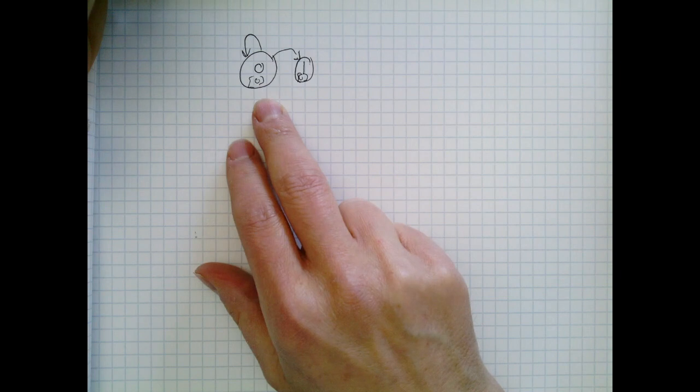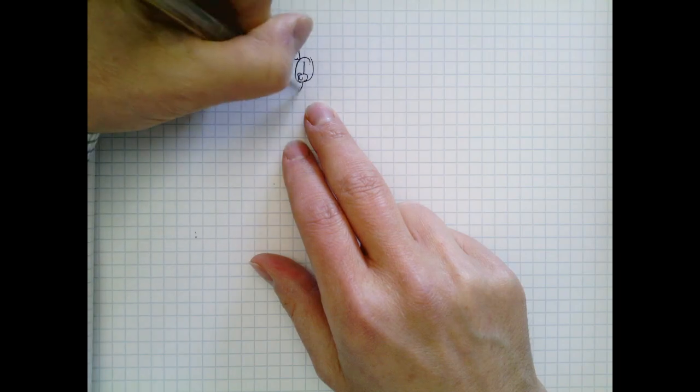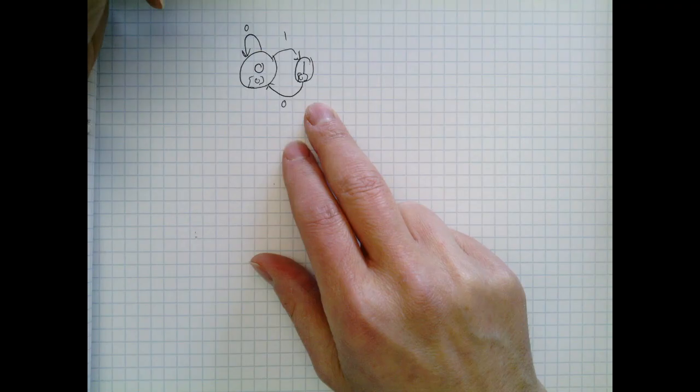Now let's assume we get another 0. A 0 lets us stay here, a 1 gets us into transition, a 0 has us go back. We've got to start again.